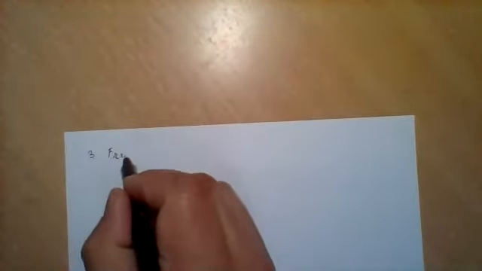Okay, yesterday we discussed one important property of Fourier transform, and that was the time shifting property of Fourier transform. Today we shall discuss another property, which is the frequency shifting property of Fourier transform. So property number 3, frequency shifting.